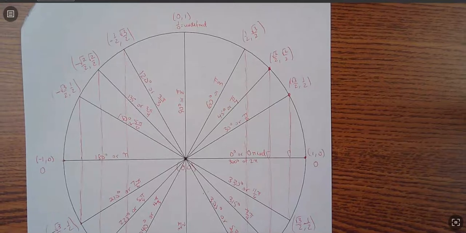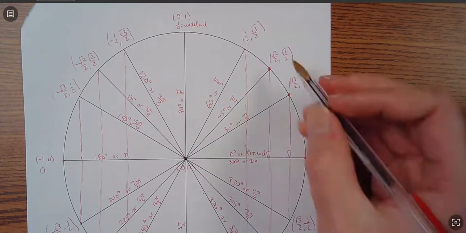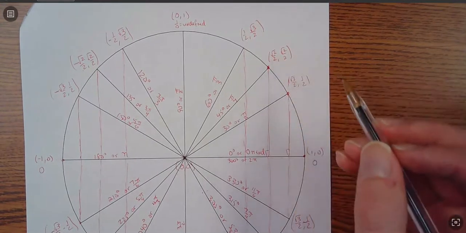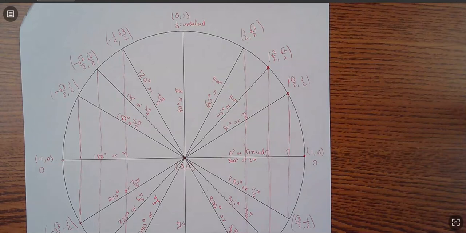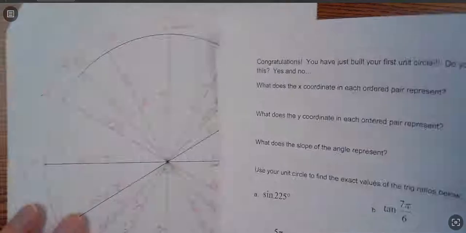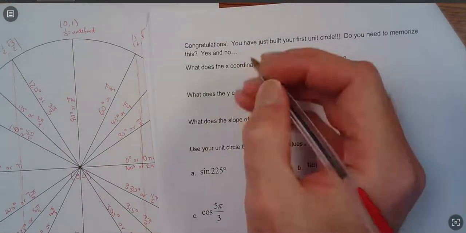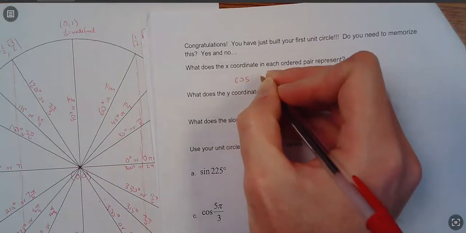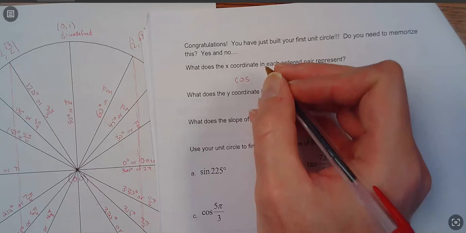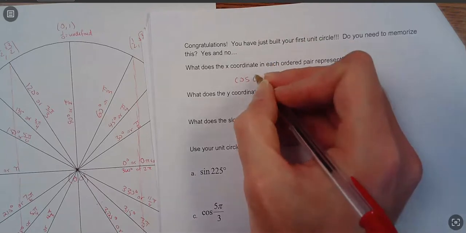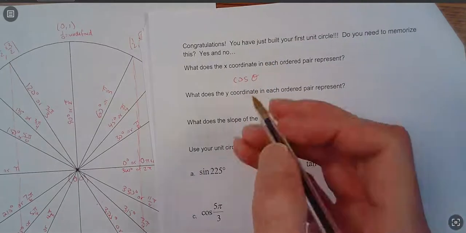So I've just created this unit circle, and like I said, all of these, the first coordinates of these, are the cosine. All these are the cosine ratios. It says, what does the x coordinate in each pair represent? That's the cosine ratio. So this is going to be the cosine theta ratio. What does the y represent?